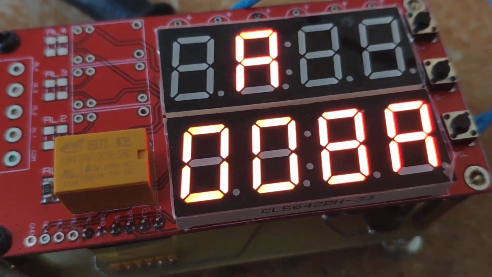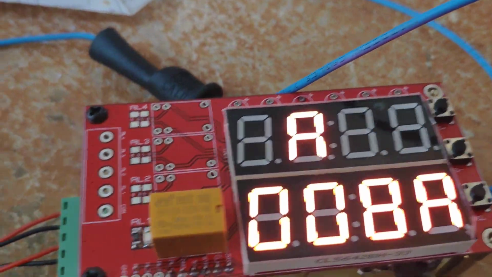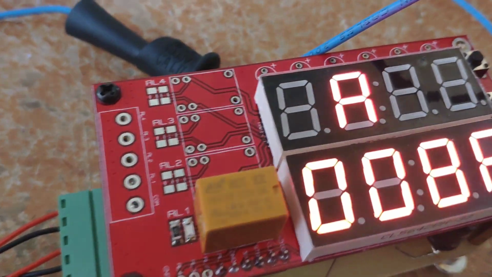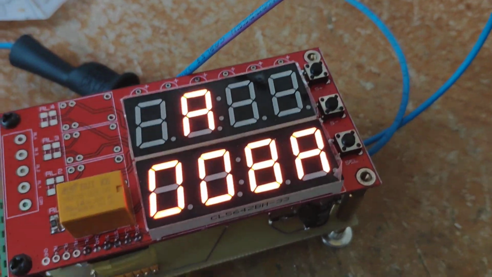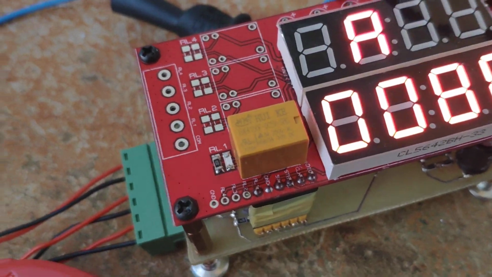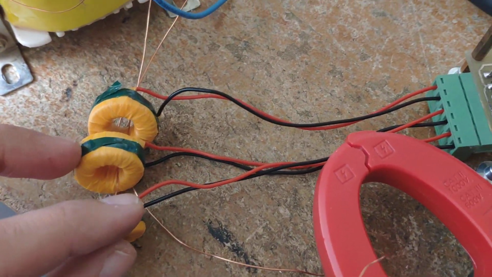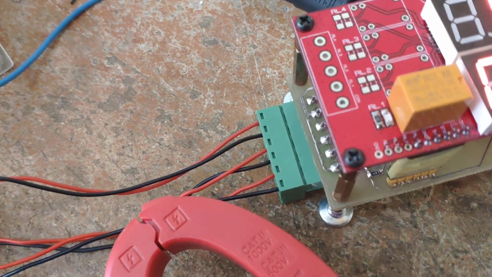Hello everyone, this is my overcurrent 3-phase relay made with an STM32 microcontroller. It's a completely configurable general purpose 3-phase overcurrent relay or electronic overload. Here are the 3 current transformers used for measuring the AC current.